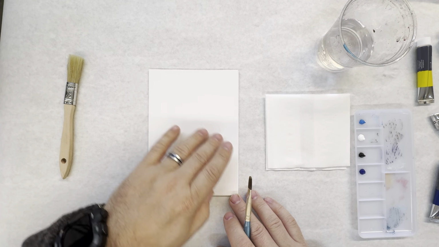So I'm going to bring this over here and paint it there. I'm going to add a little bit more white to it. It's a little too dark for me.